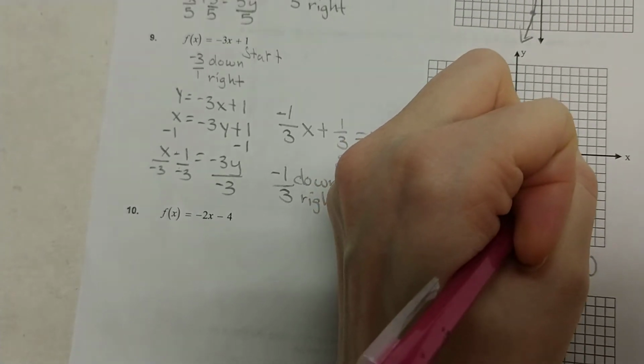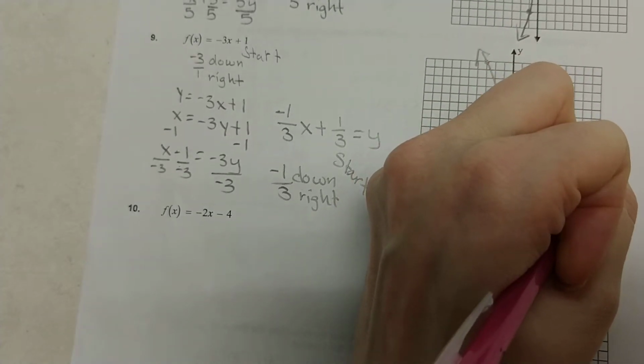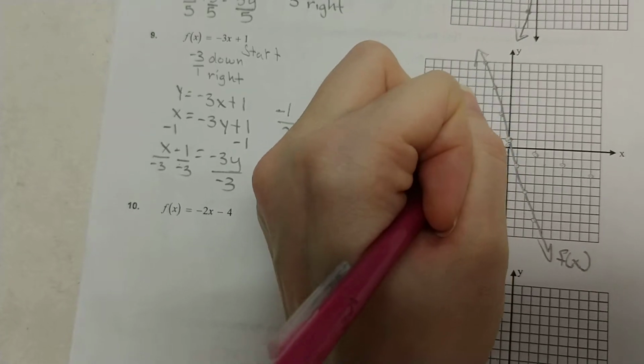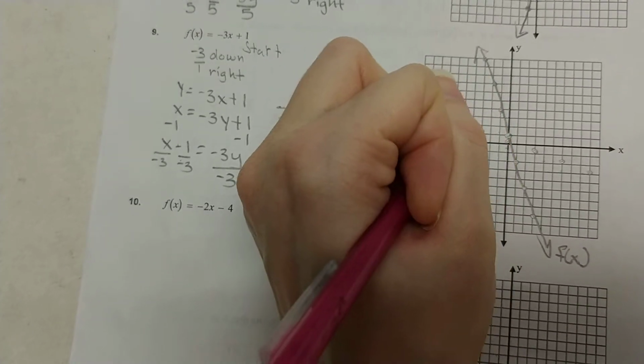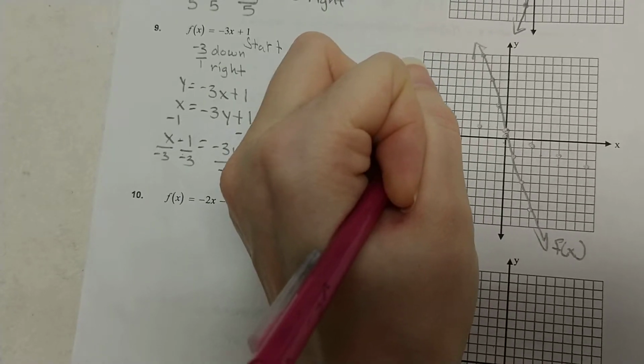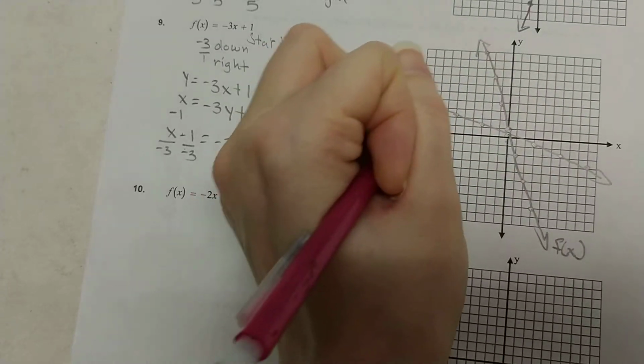Down 1, right 3. Or up 1, left 3. Here is my inverse.